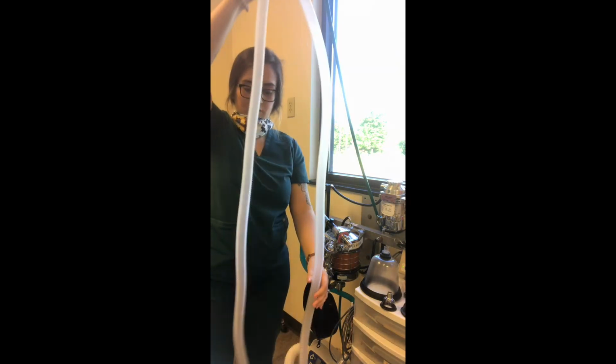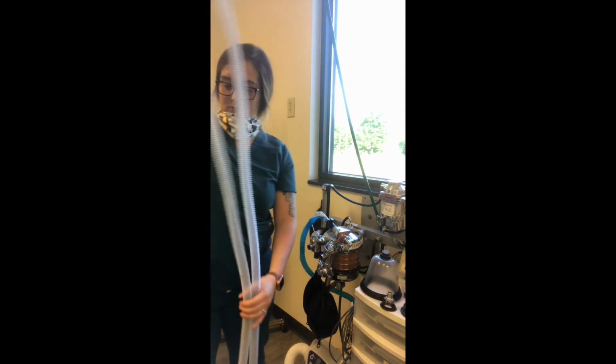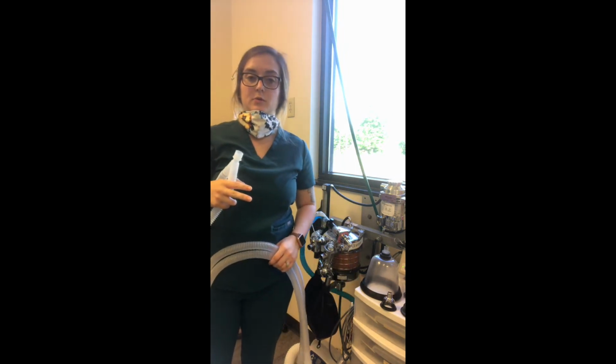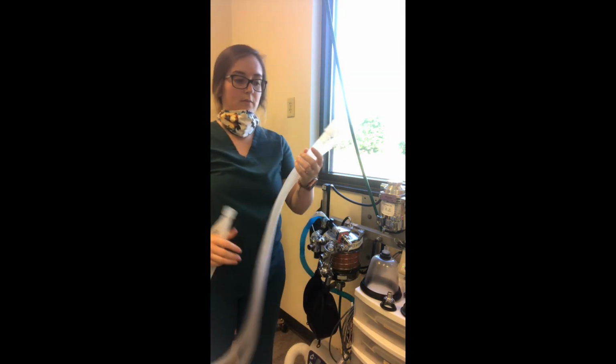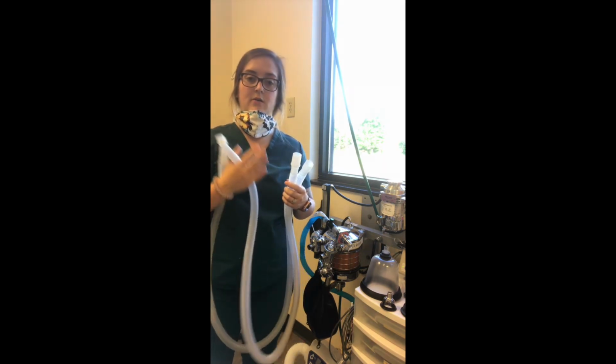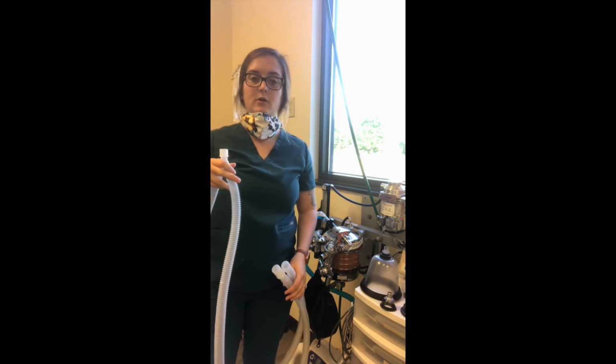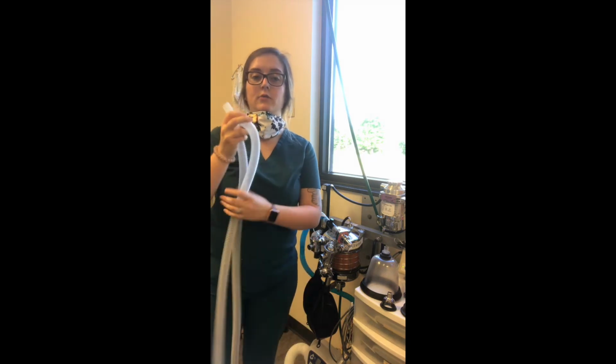The next system is a rebreather. So once this is hooked up, the patient does most of the breathing work for them. A portion of what they breathe out, they also breathe in the next breath. So we save this for our larger patients that are usually over 15 pounds.